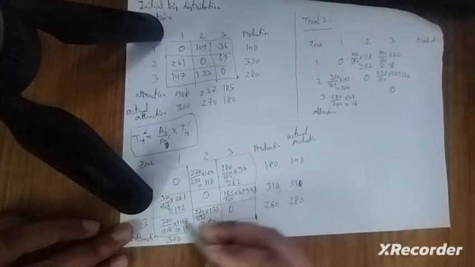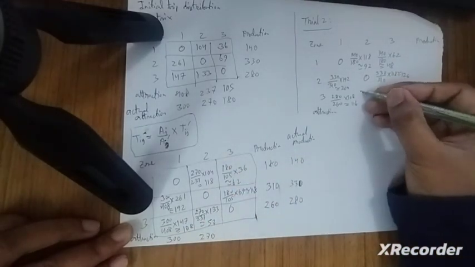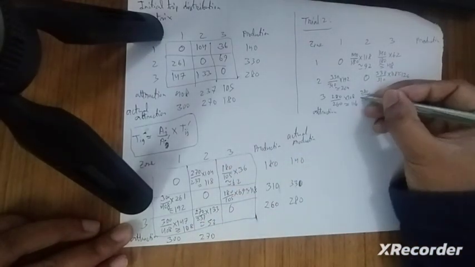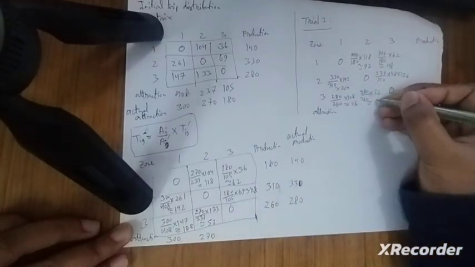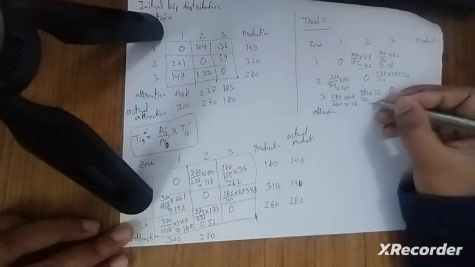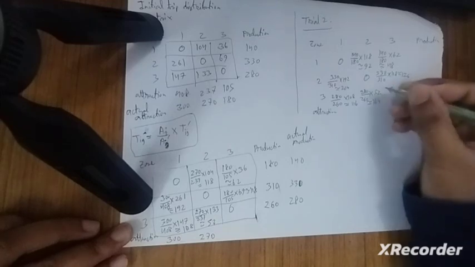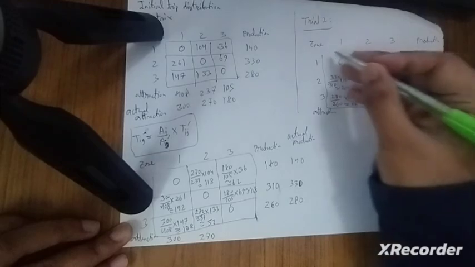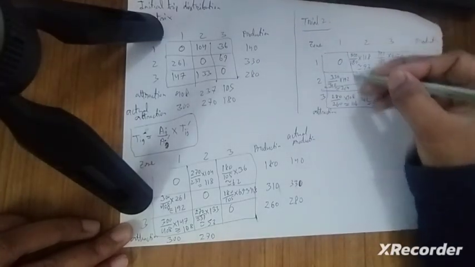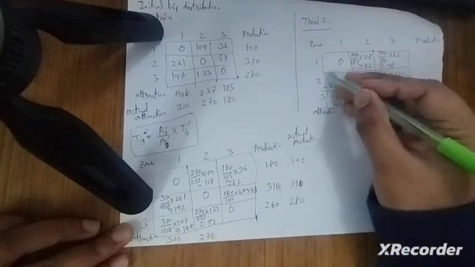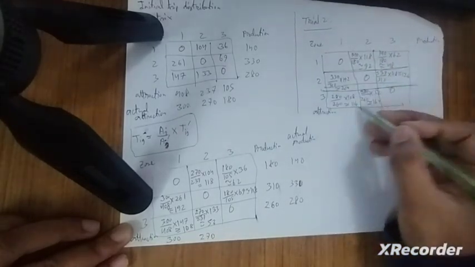And for 3 to 2, our actual production was 280, production was 260, multiplied by the number of trips 52. So this gives us the new calculated trip, 164. So this was the table.